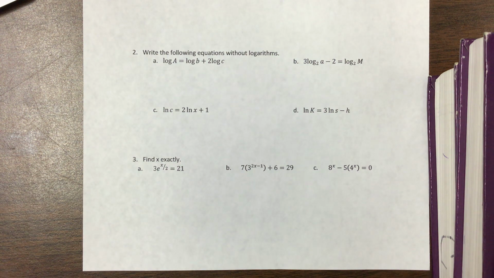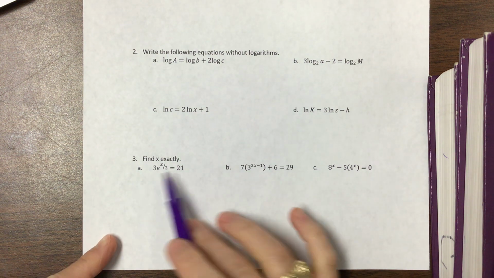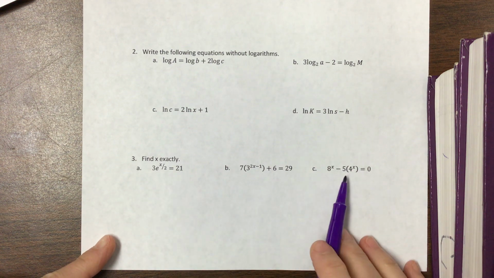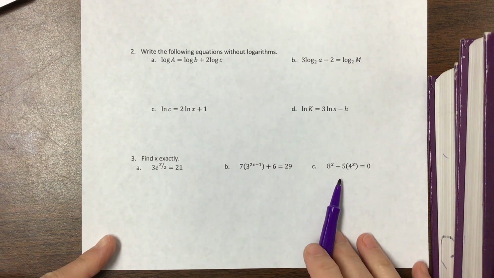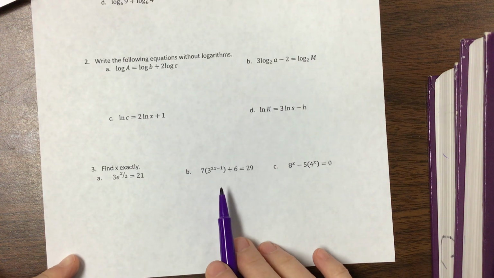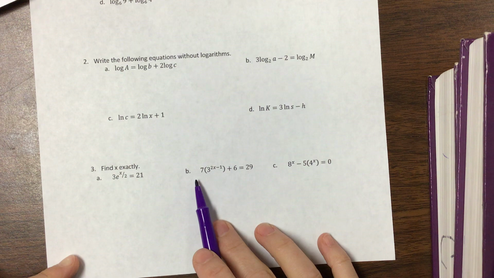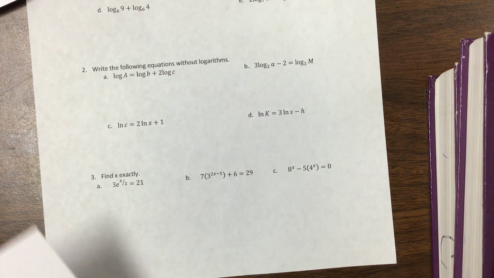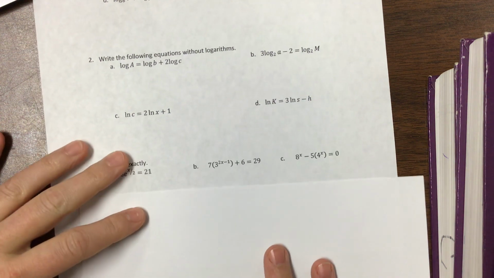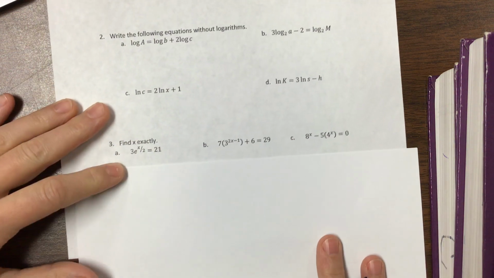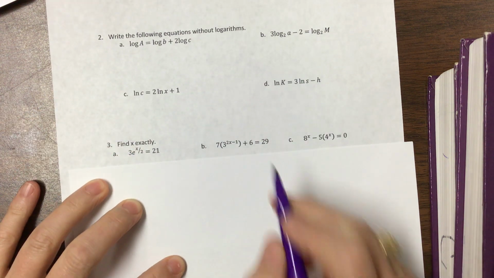Find x exactly. So let's see, which one do I want to do? This one I divide by 3, then I can take the natural log of both sides. The thing I like about this one is that I'm going to have to factor. So what if I jump in this one? No, I'll subtract 6, divide by 7, and then take the log of both sides. Well, I want to do C. Go check my answer key, make sure you know what you're doing on that one.